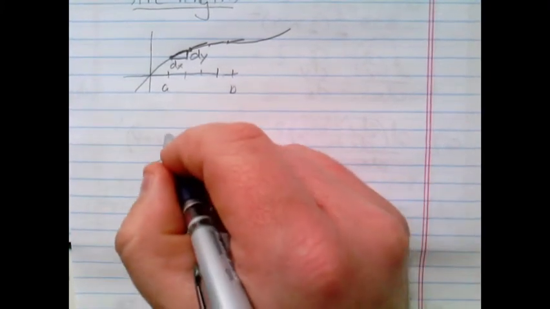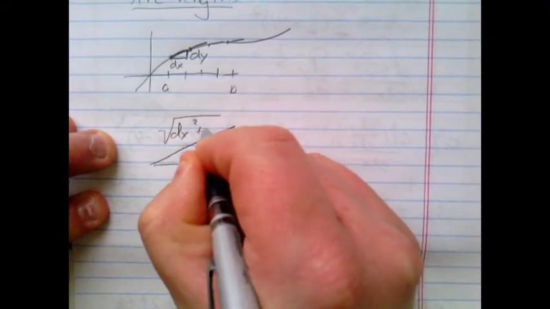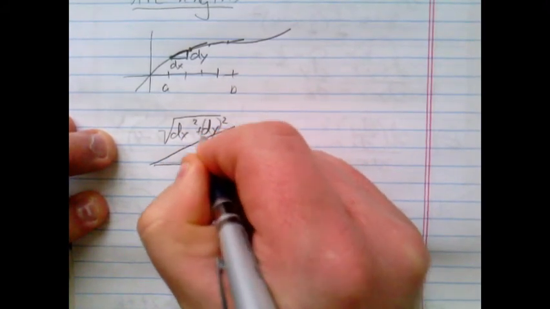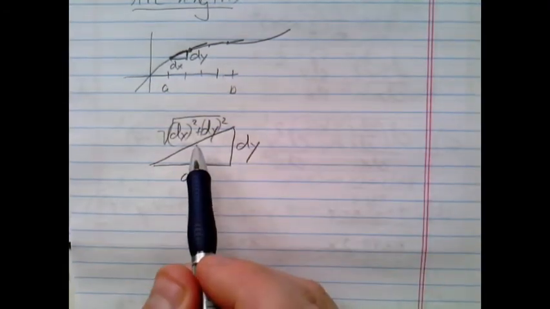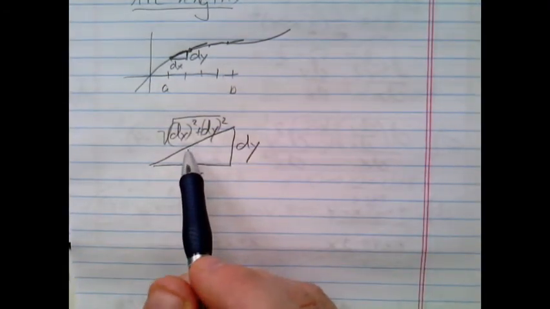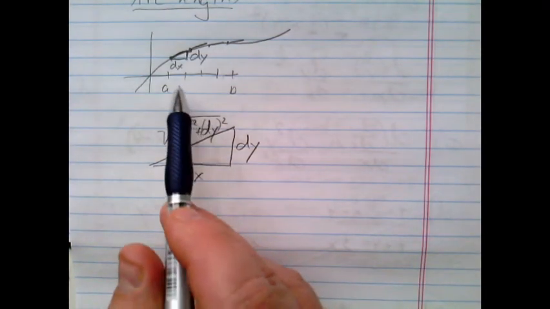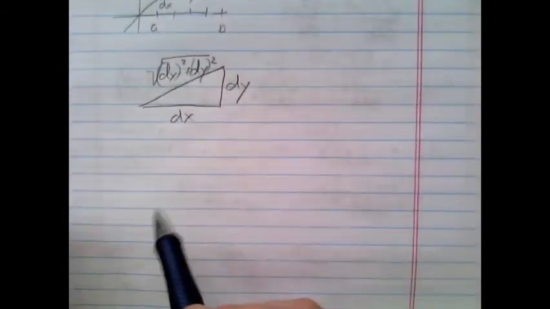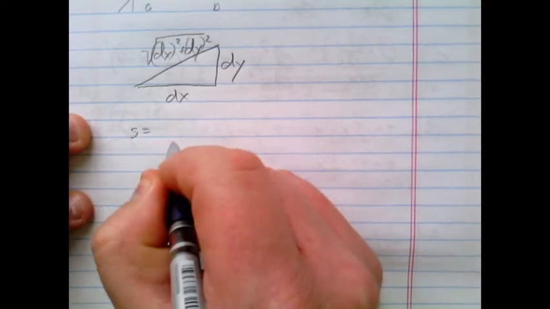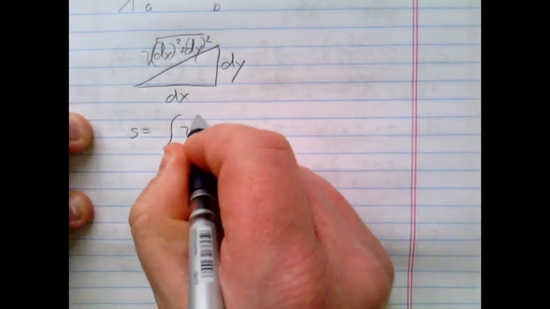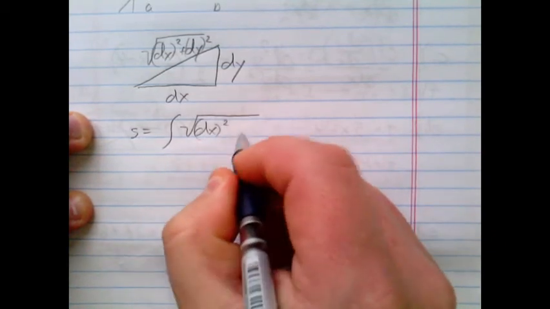Okay, by the Pythagorean theorem, that length should be the square root of dx squared plus dy squared, or we can think of those as being in parentheses. Now that's the length of one tangent line, but if I want to take the limit of the sum of all the tangent lines as dx goes to 0, then I just need to stick that into an integral. So my arc length, which we usually call s, would just be the integral of this arc length differential.